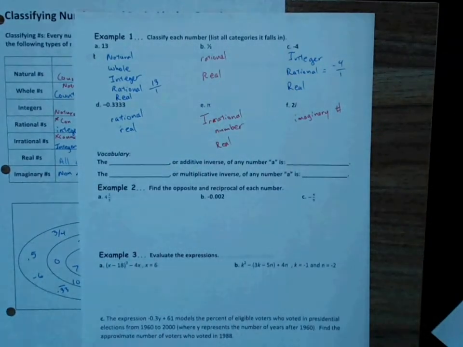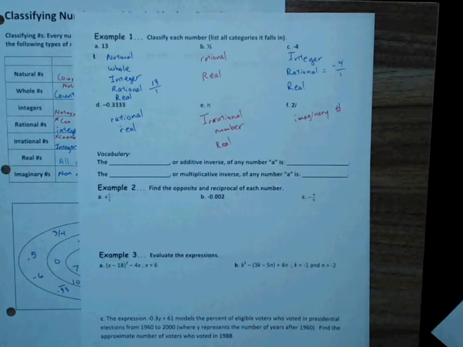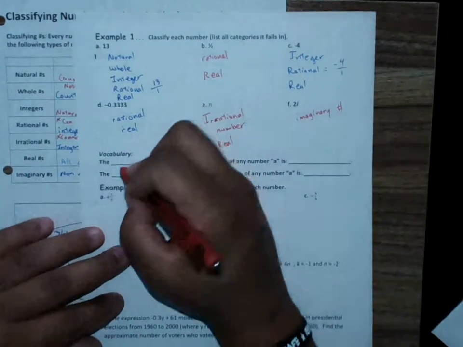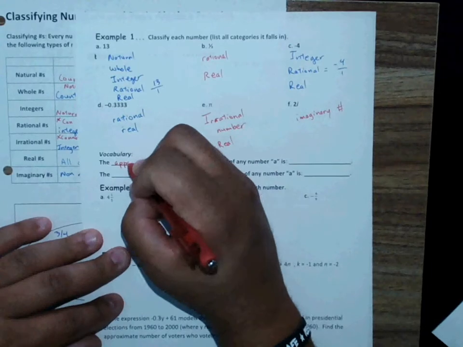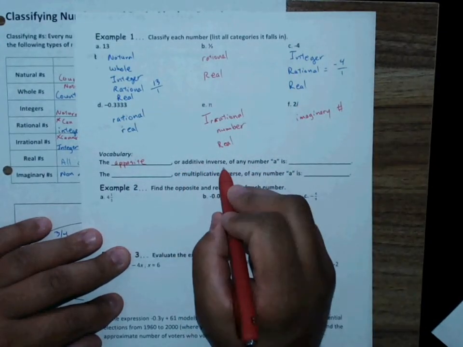We've been doing a lot with equations and expressions lately and simplifying those. And most recently we were working with slope. One of the things that came up was when we were dealing with a perpendicular slope, which meant that we were dealing with the opposite reciprocal. So those terms came back. And here it says the opposite or additive inverse of any number a.